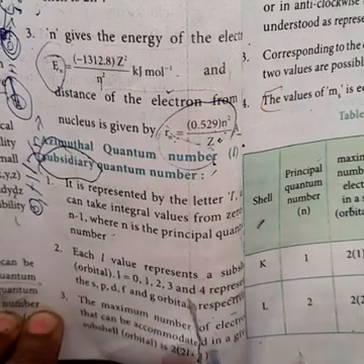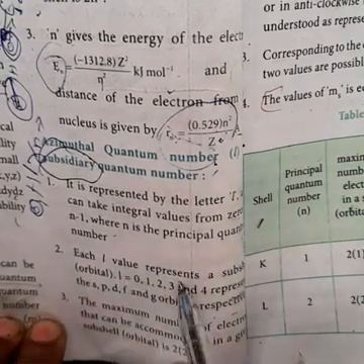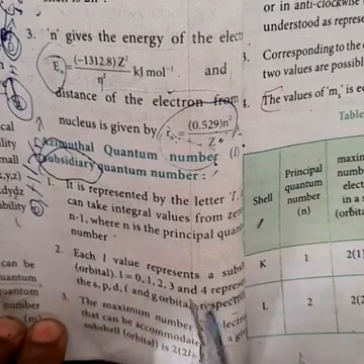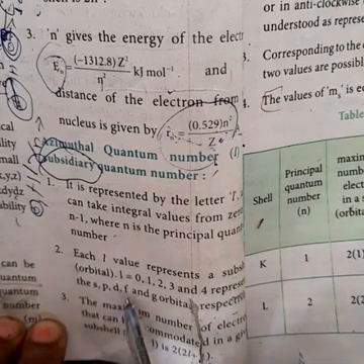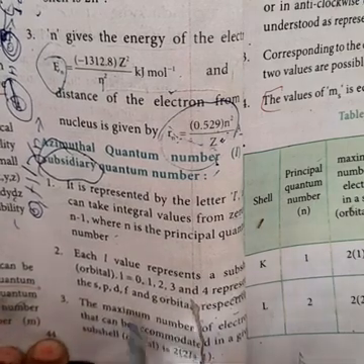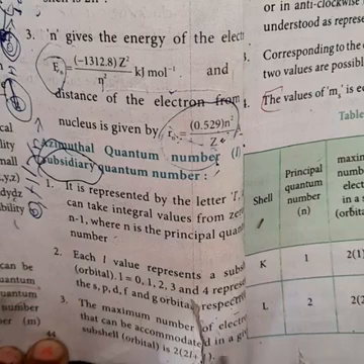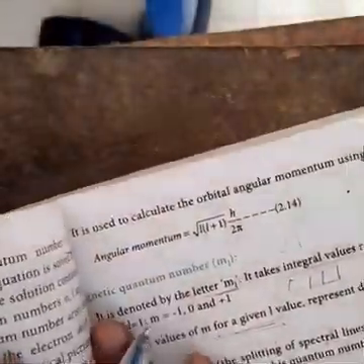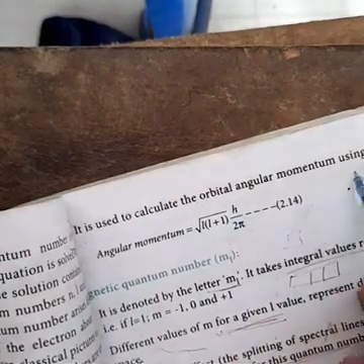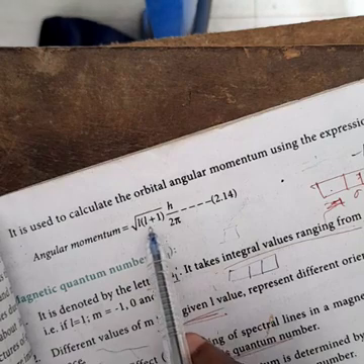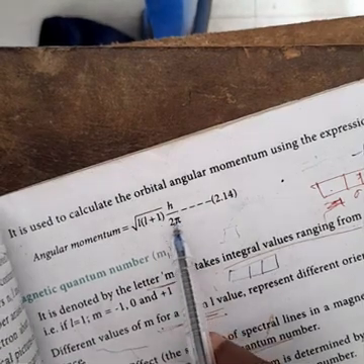Point number 2: each l value represents a subshell or orbital. l is equal to 0, 1, 2, 3 and 4 represents the s, p, d, f and g orbitals respectively. And the third point: the maximum number of electrons that can be accommodated in a given subshell is 2 into 2l plus 1. And the fourth point: it is used to calculate the orbital angular momentum using the expression: angular momentum is equal to root of l into l plus 1, into h by 2 pi. Understood? Thank you all of you.